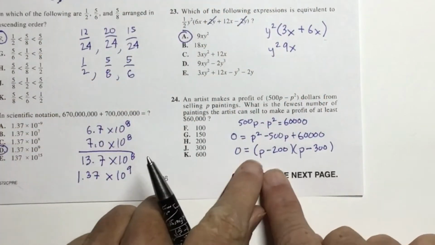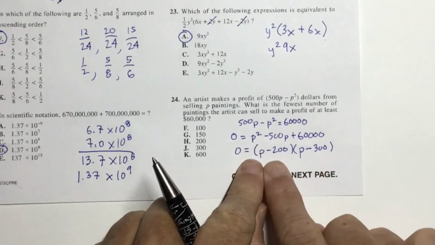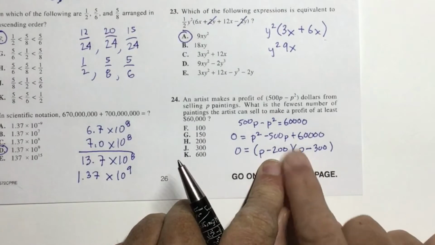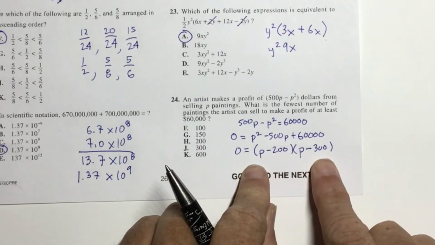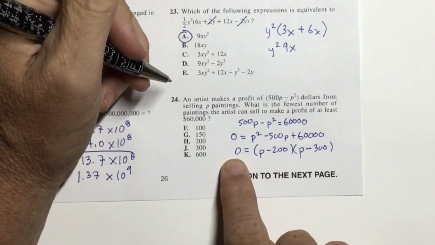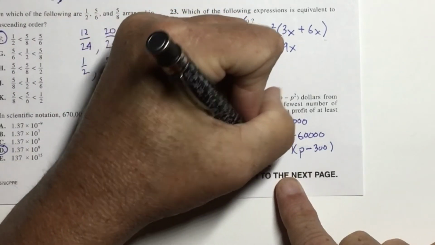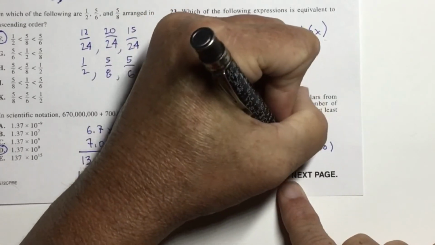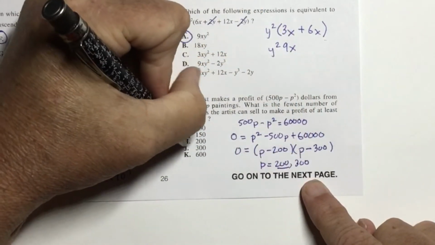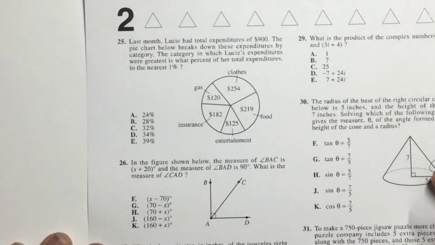And real quick, does that work? Let's do the FOIL method. P times p is p squared. P times minus 300 is minus 300p. Minus 200p is minus 500p. And minus 200 times minus 300 is indeed positive 60,000. Okay, so this means if 0 equals that, p has two answers. It can be 200 and 300. So now it makes sense. That's for the fewest number, which is 200. Answer H. There we go.